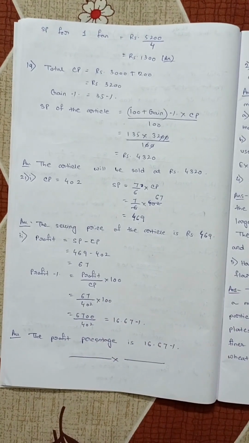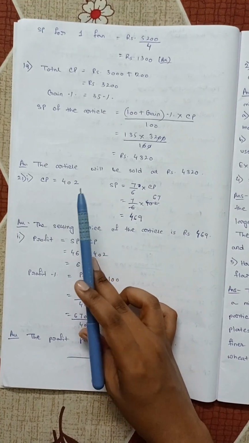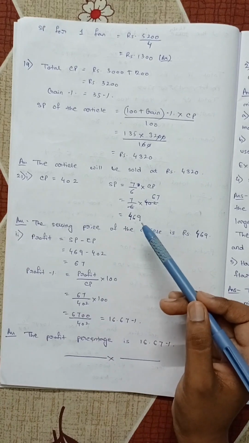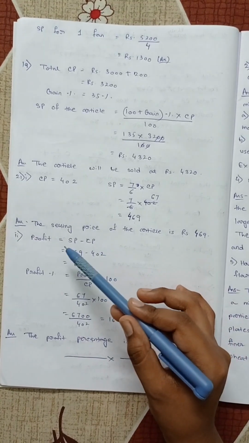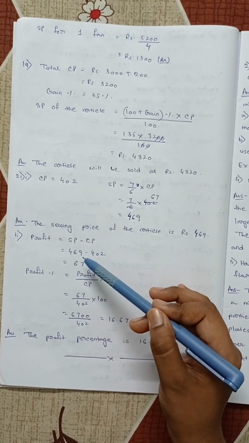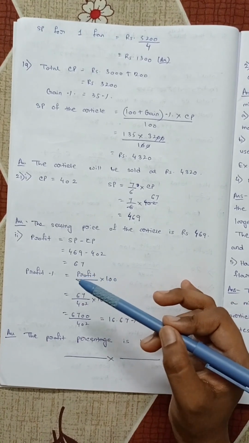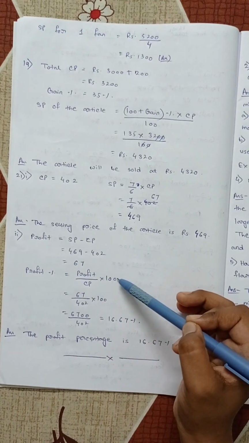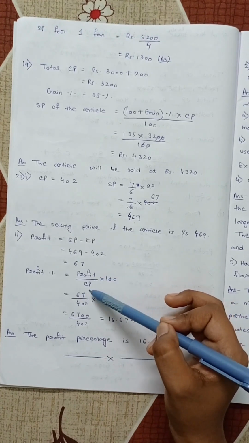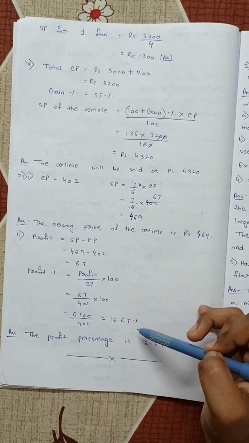But the next question is to find the profit or loss as a percentage. From here we can easily see that CP is equal to 402 and the selling price is more than that, so obviously it is a profit. The profit formula is SP minus CP, that means 469 minus 402, which is 67. But we have to find the profit percentage. So the profit percentage formula is profit by CP multiplied by 100. The profit is 67 by CP, which is 402, multiplied by 100. And by doing this, we will get this answer.